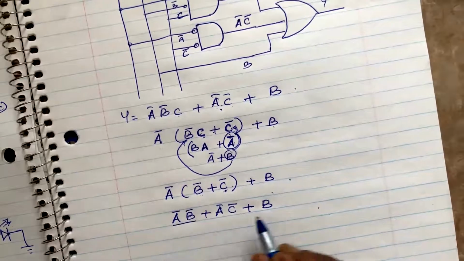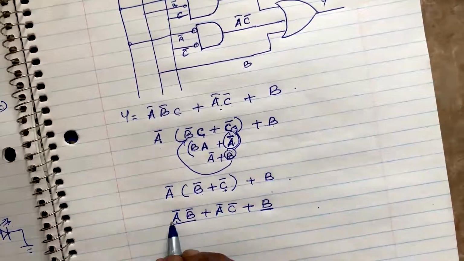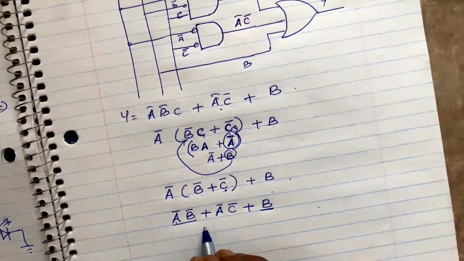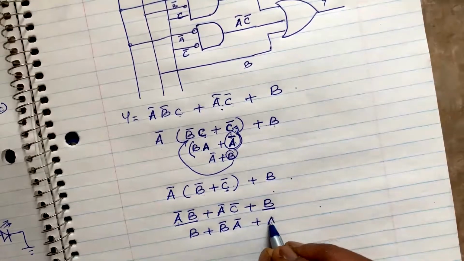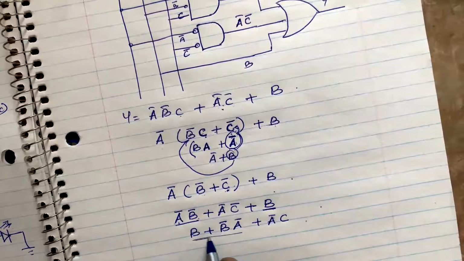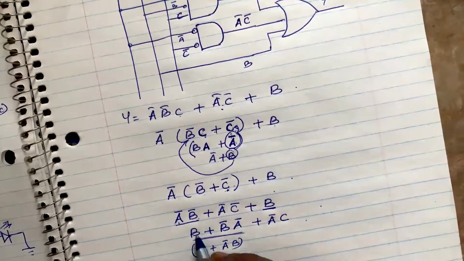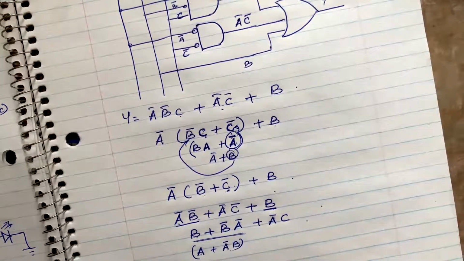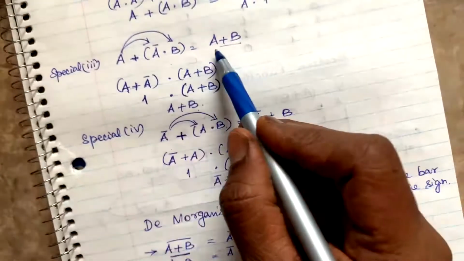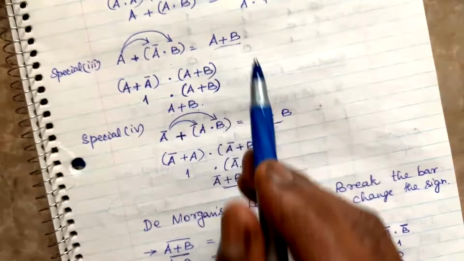Now, I'm going to consider these two. A bar B, B plus A bar B bar, okay? Or I can write it like this, B plus B bar A bar plus A bar C, okay? This is in the form A plus A bar B. In the place of A, I have this, in the place of A bar, I have B bar. This is my B. Look in the special laws, A plus A bar B is A plus B. So try to apply it here.